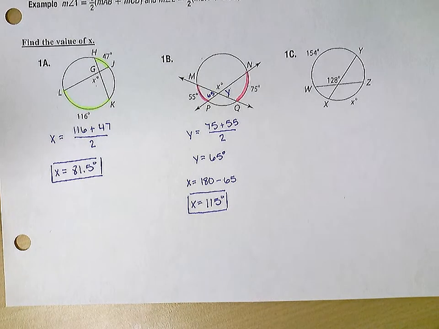Okay, so x would be 115. So if you're not given the arcs intercepted by that angle x right away, but you can find the other angle, do that and then subtract it from 180 to get the angle you actually were looking for. Okay, does that make sense?